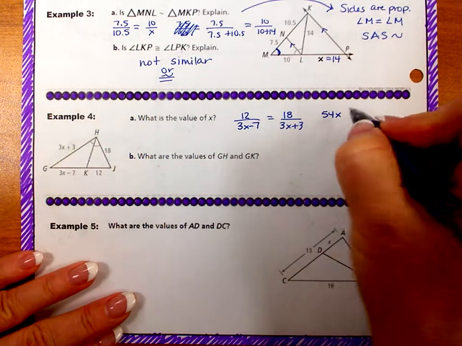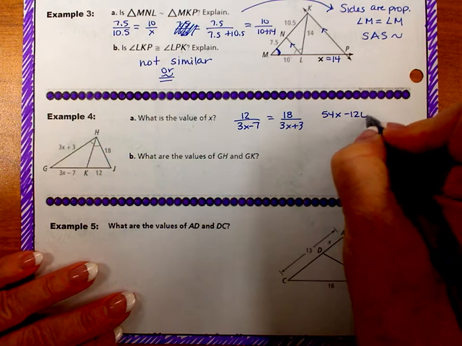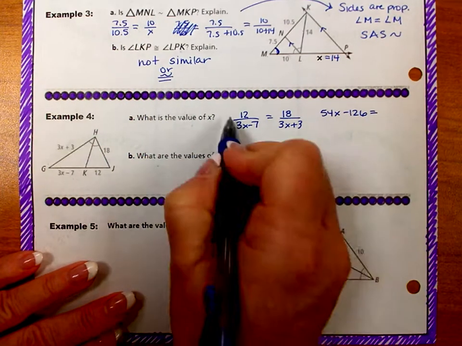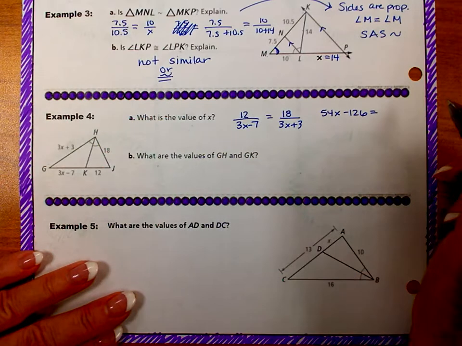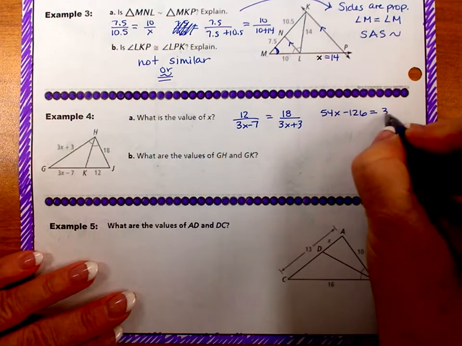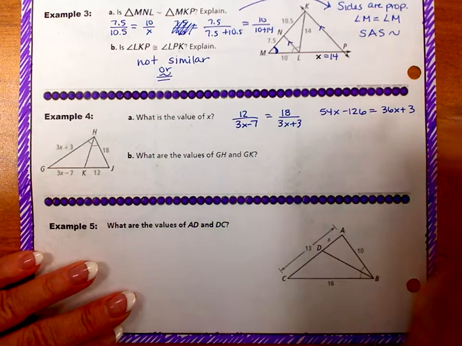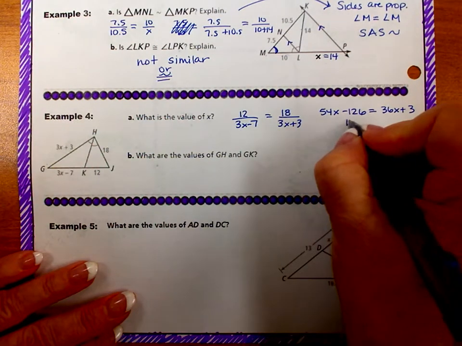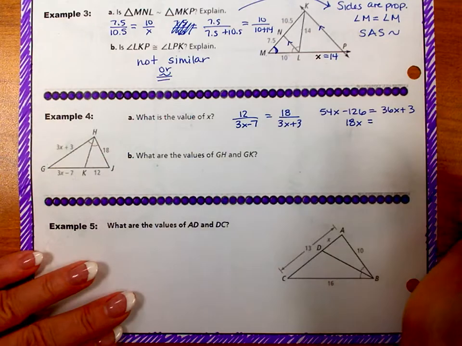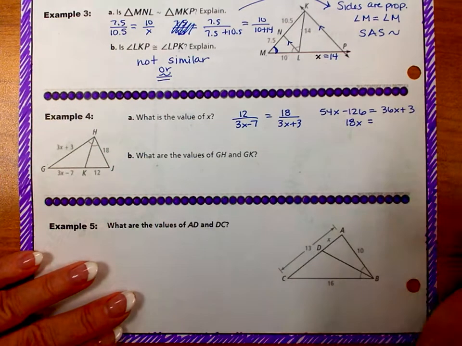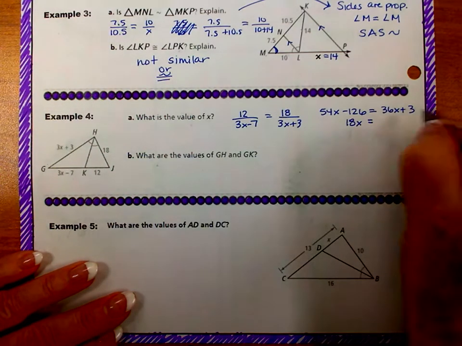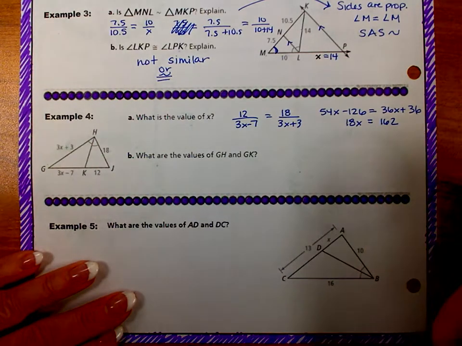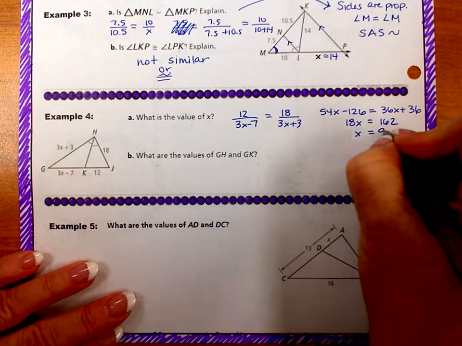54x minus 126, 18 times all of this, is equal to, and then 12 times all of this, so 36x plus 3, and then when we subtract 36x from both sides, we get 18x, and when we add 126 to both sides, we get 162, and so x is equal to 9.